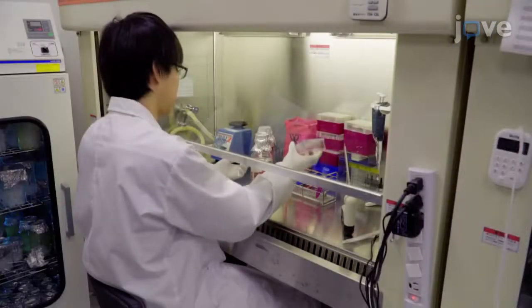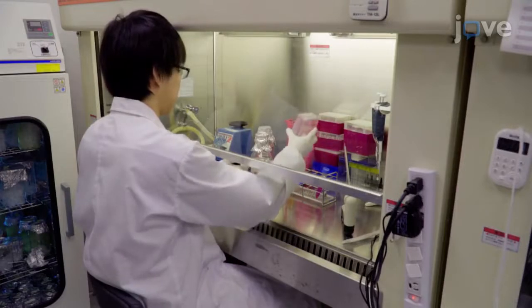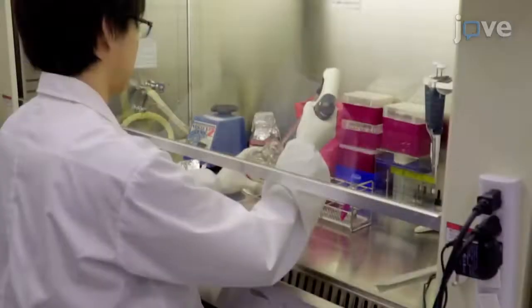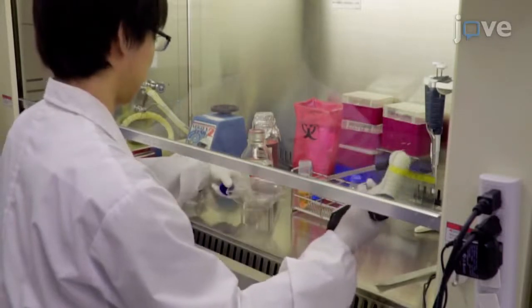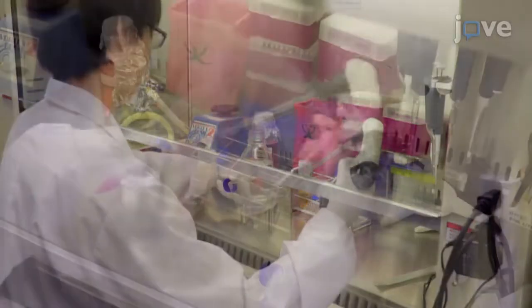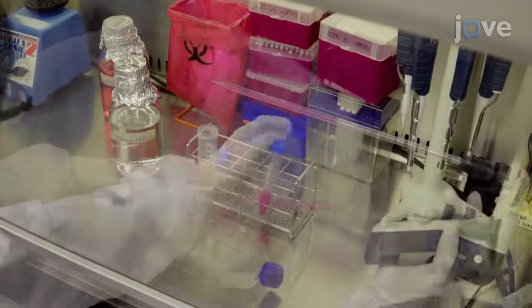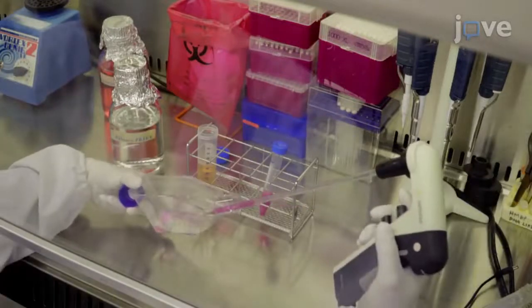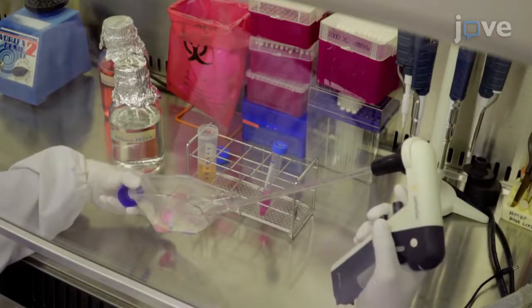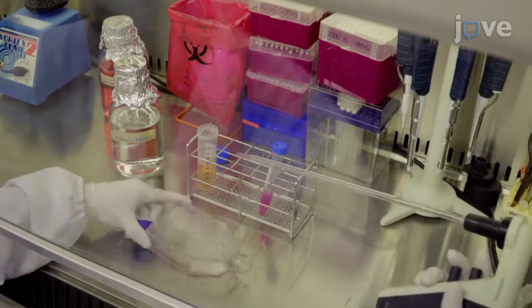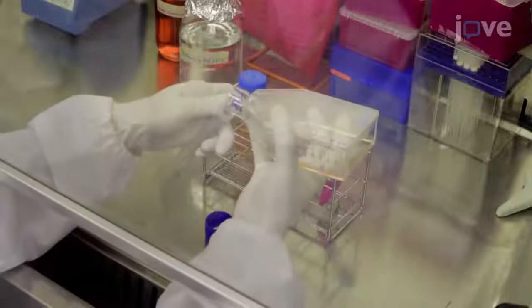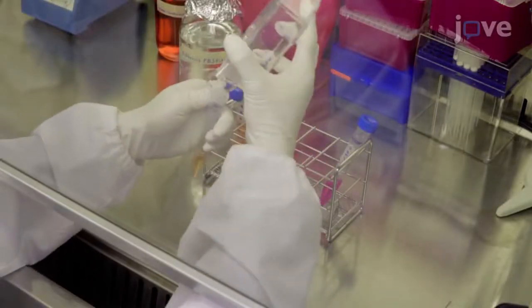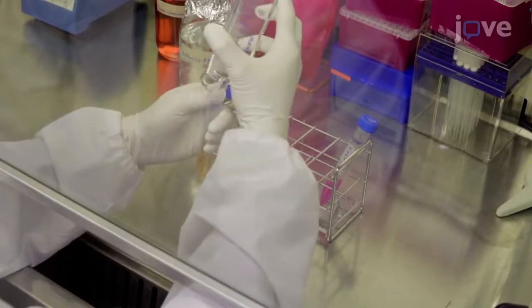Once the cell monolayer reaches 80% confluency, remove the supernatant and wash the cells twice with 5 milliliters of 1-X Dulbecco's PBS. Add 4 milliliters of 0.05% trypsin EDTA to the flask and incubate at 37 degrees Celsius for 5 minutes to detach the cells from the flask. Transfer the cell suspension to a 15 milliliter tube and centrifuge at 190 G for 5 minutes.